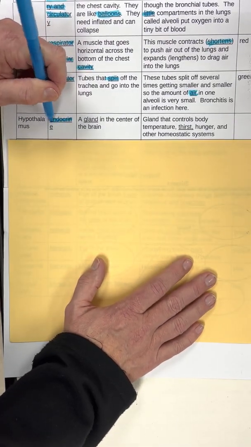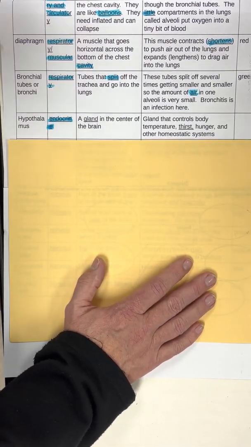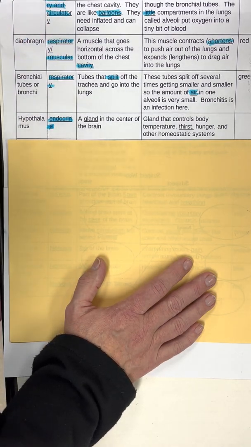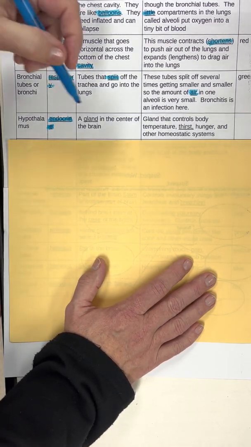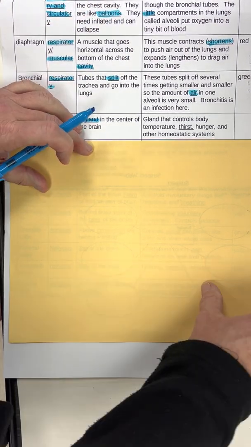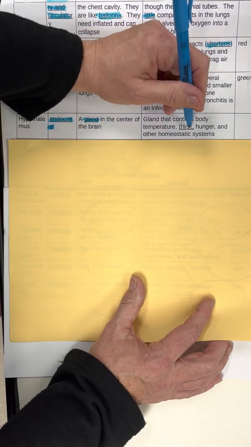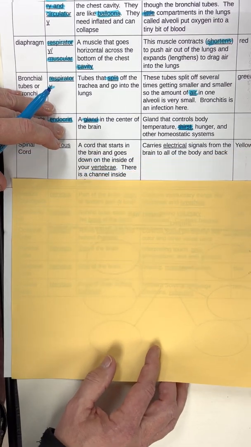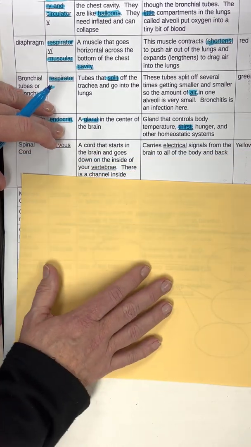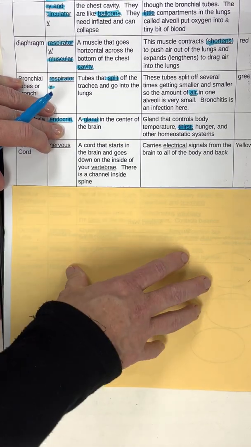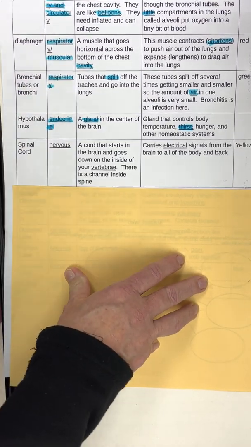Hypothalamus is the endocrine system. The endocrine system is glands that secrete, or leak out, something into your body that you need. It says it's a gland in the center of the brain that controls body temperature, thirst, hunger, and the homeostatic system. So when you don't have enough water, your hypothalamus tells you you're thirsty. When it's cold outside and you go outside, your hypothalamus makes things happen in your body to warm you up.